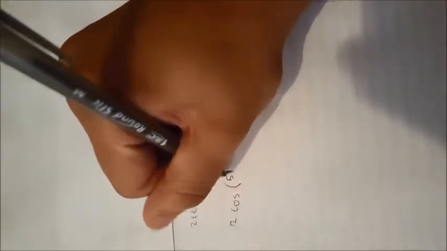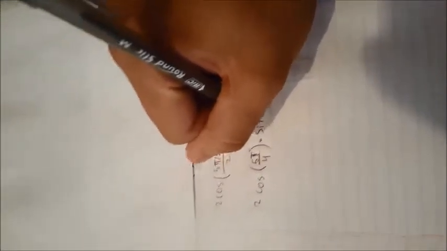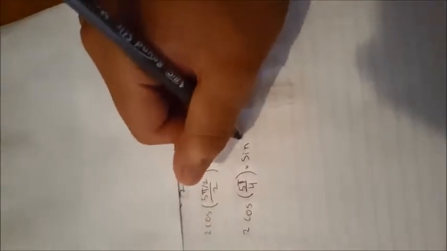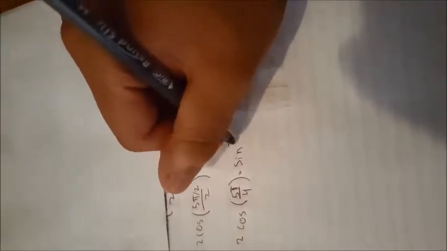So then after that, you have 2 cos 5 pi over 2 times sine pi over 3 over 2. And after this, you do keep change flip, and then you'll get 2 cos 5 pi over 4 times sine pi over 6. And you have to find the points in the unit circle.